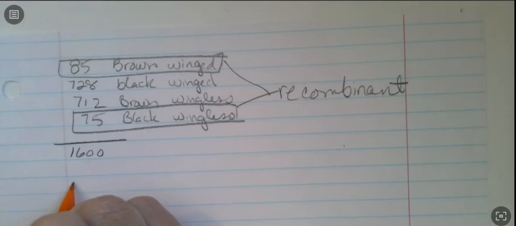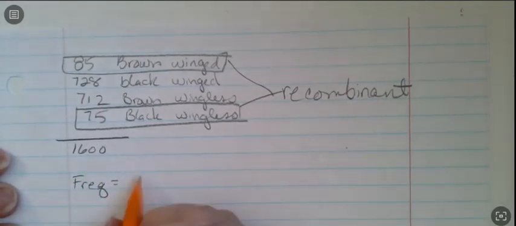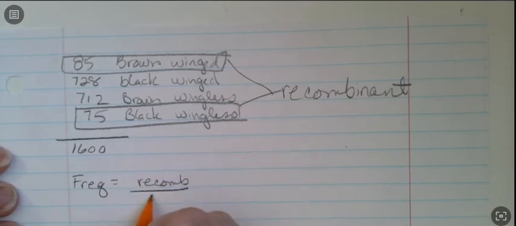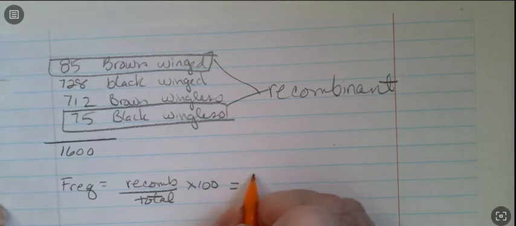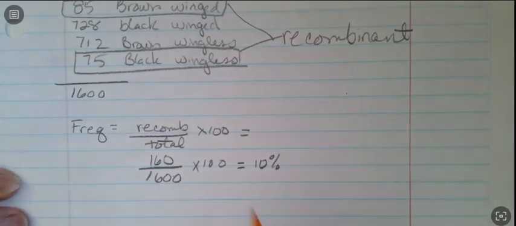Now, to find our frequency, we take the recombinants divided by the total times 100. So I take the total of my recombinants, which is 85 plus 75. That's 160. So we get 160 divided by 1,600. Okay. Now, that times 100 gives me 10%. So our recombination frequency is 10%.